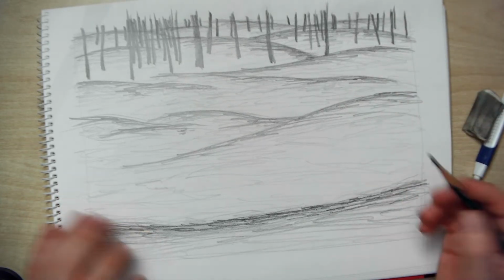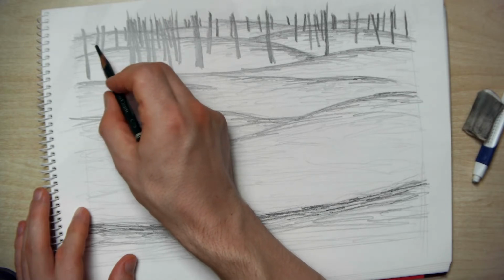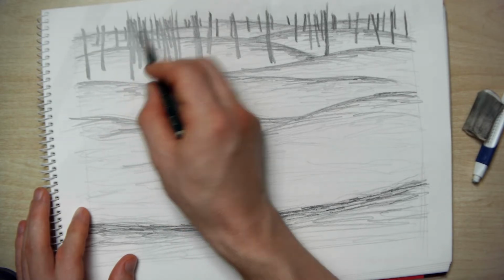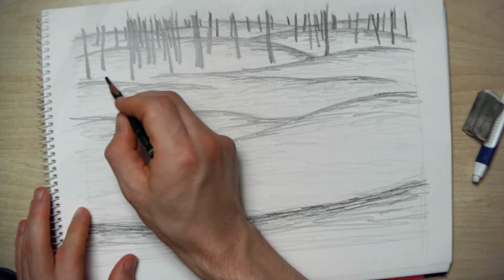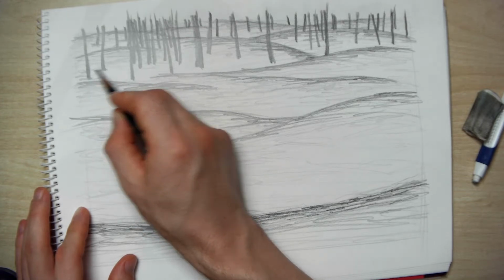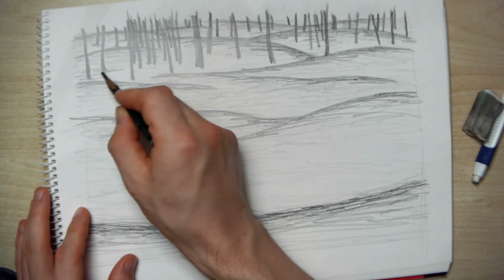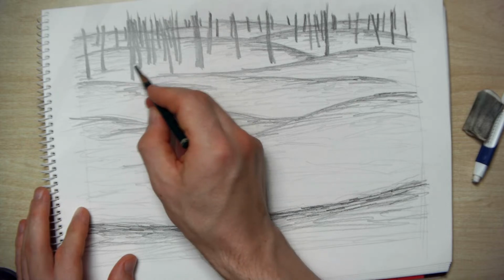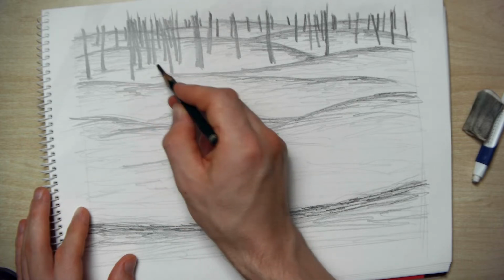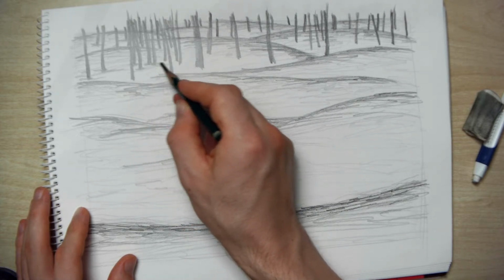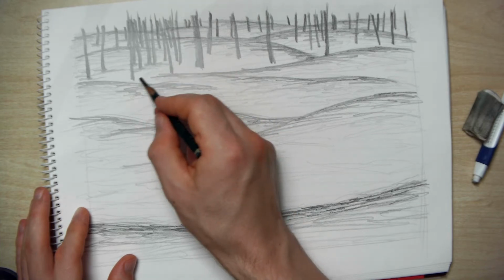Okay, now let's add some detail to the ground just below each tree, since otherwise I feel like they look like they're floating.